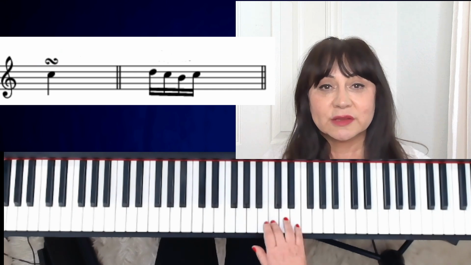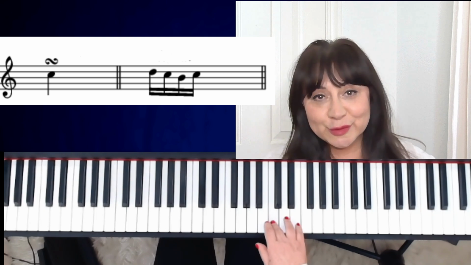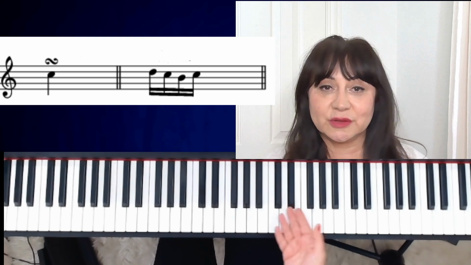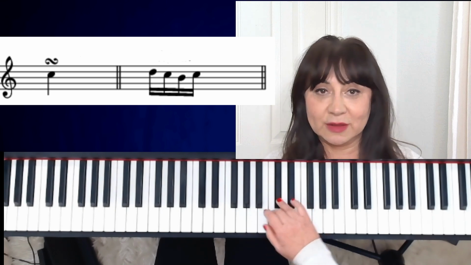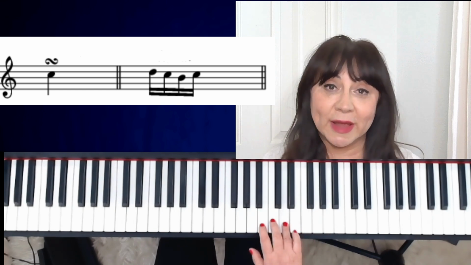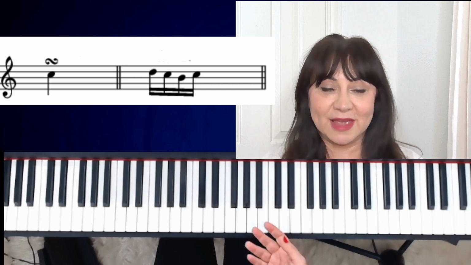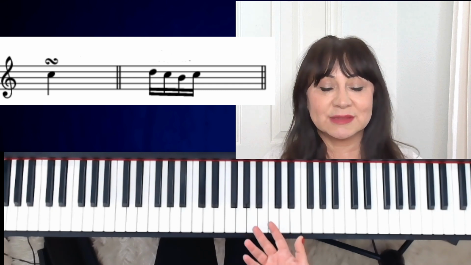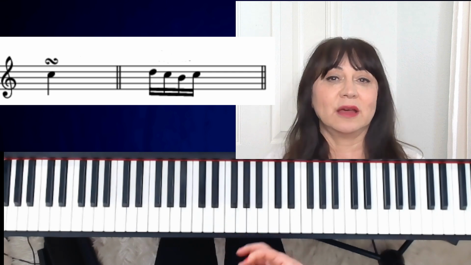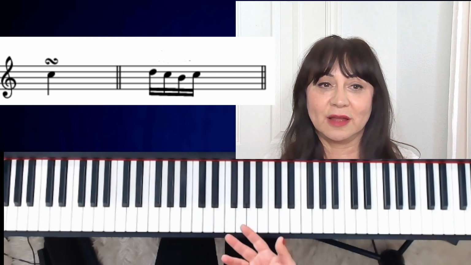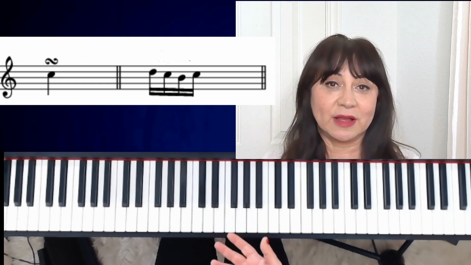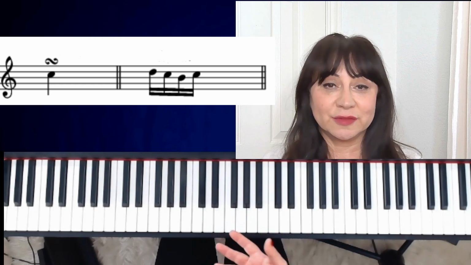So the usual questions are, which note do you choose? Do you choose the note directly above, which would be that black key, or the white key? As is the case with all of the other ornaments, you stay in the key of whatever piece you're playing. In this case, if you look at the beginning of that line, there are no sharps and no flats.